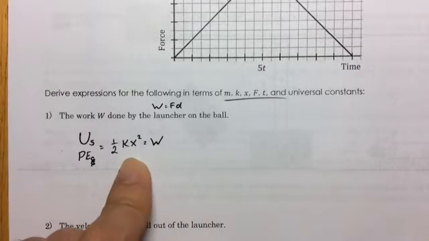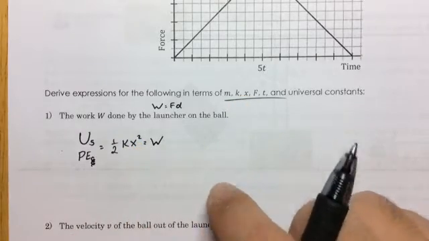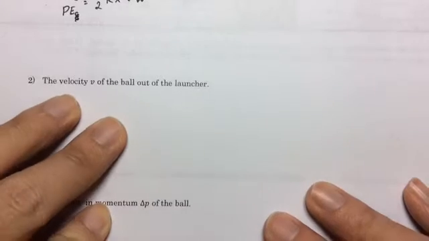Are we in the proper values? We have k, there's k. We have x, there's x. So I guess we can move on. So not that bad for that one. And so we go on to part 2.